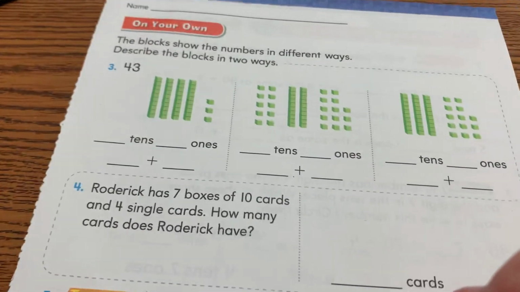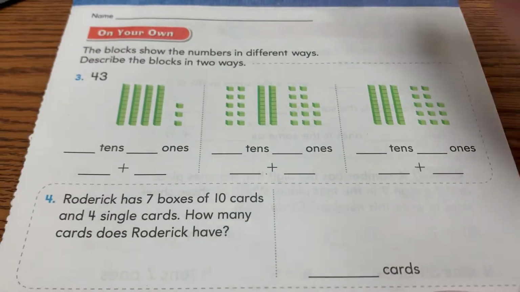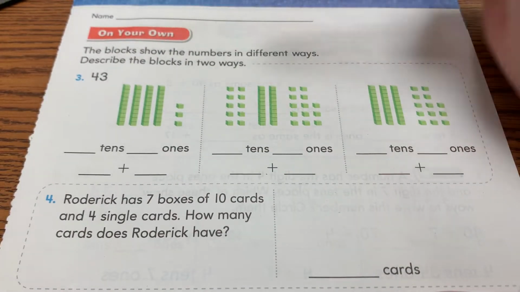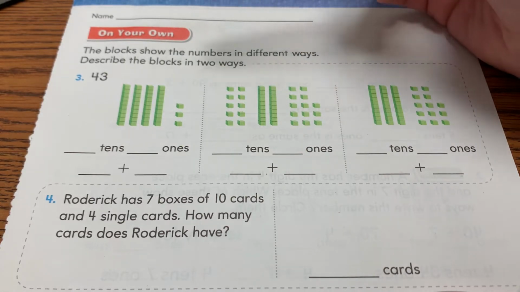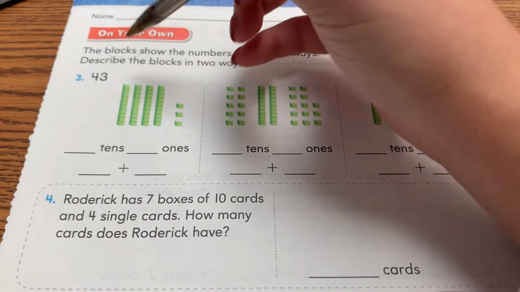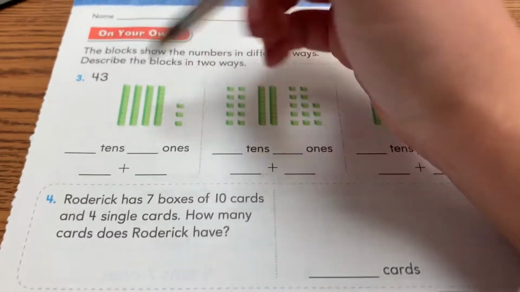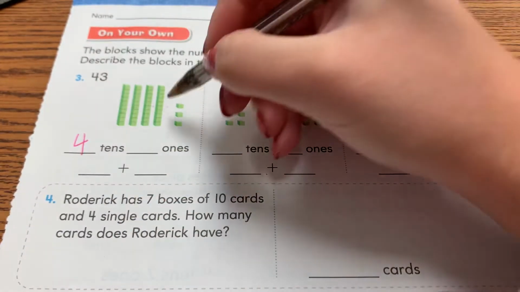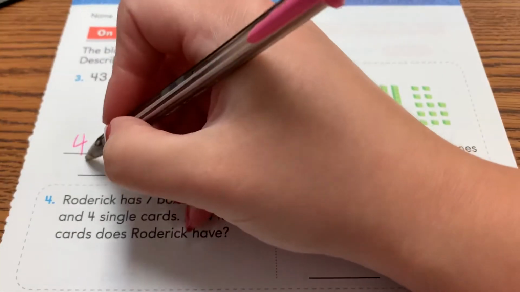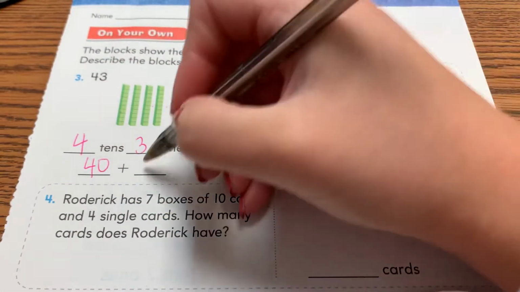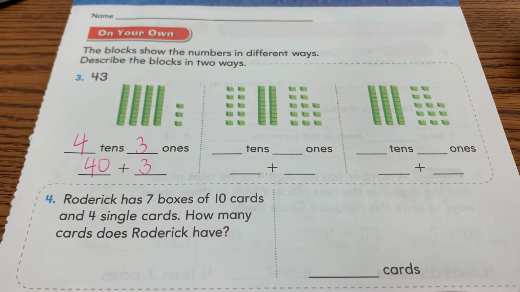Okay, then we're moving on to page 45. Busting up again these 10s to move them over to 1s. 4 10s and 3 1s. 4 10s is the same as 40. 3 1s we can just write as 3.